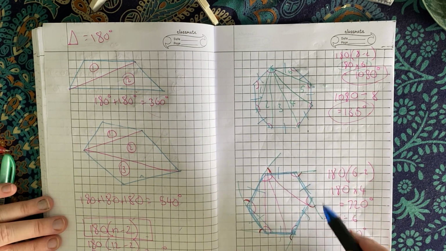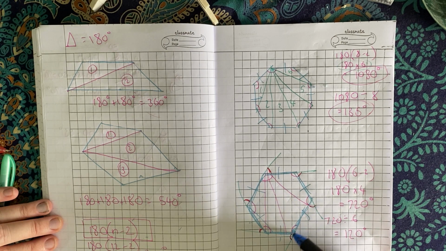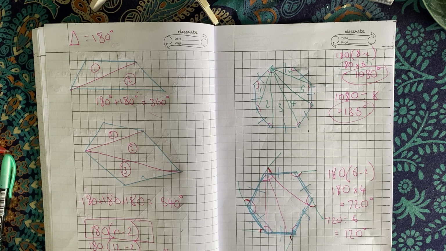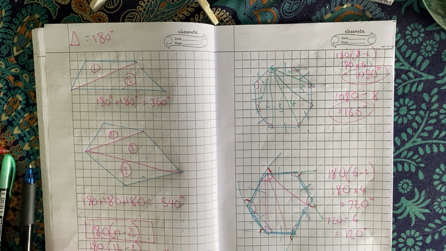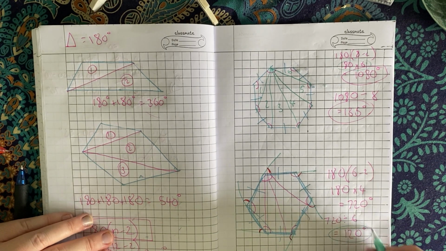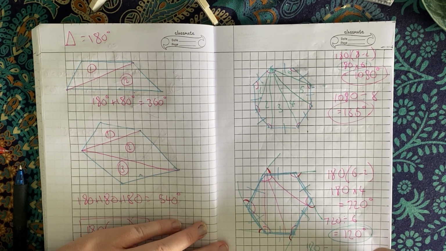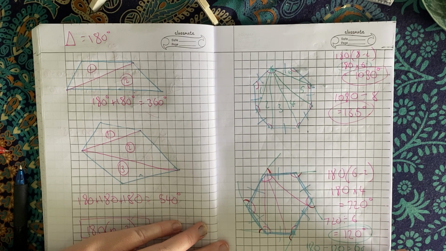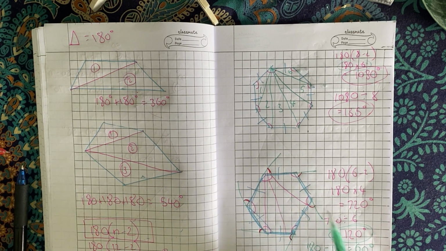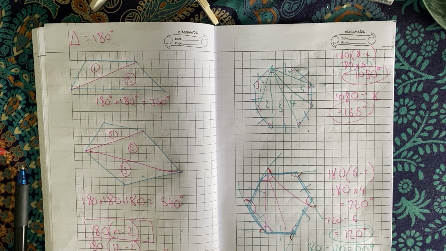Okay, so all of these, don't they all create a straight line? So these are all supplementary angles. So as long as I know the inside one, I can easily figure out the external one. So if I know the interior angle is 120, well, the exterior is 180 minus 120, which is 60. So the size of one exterior angle is 60 degrees.